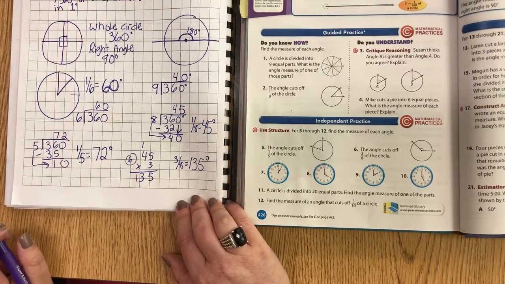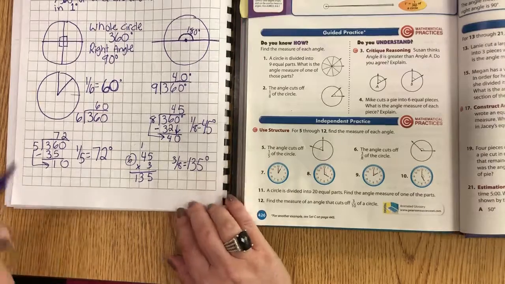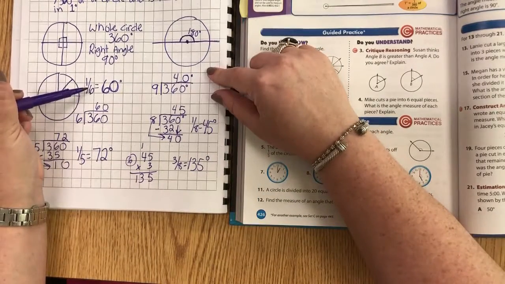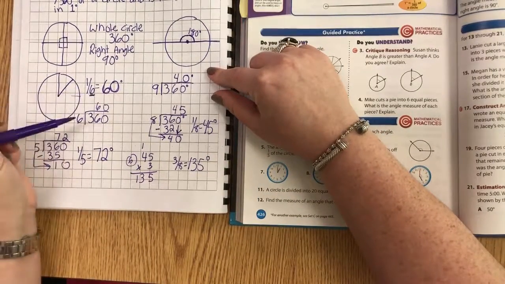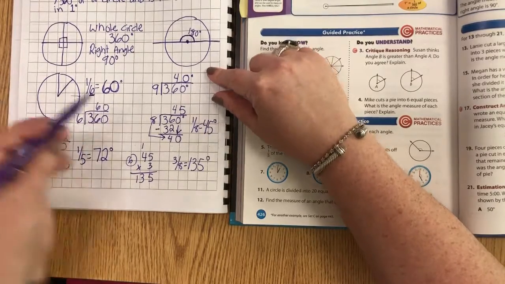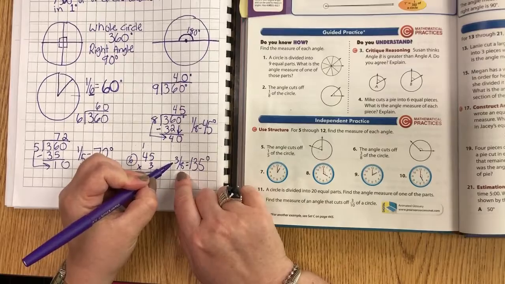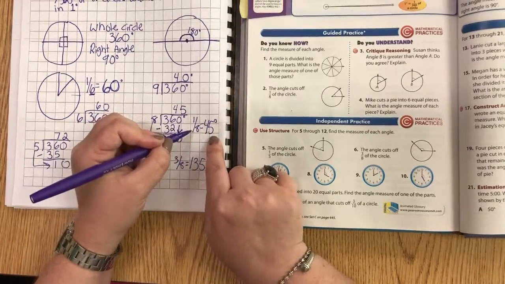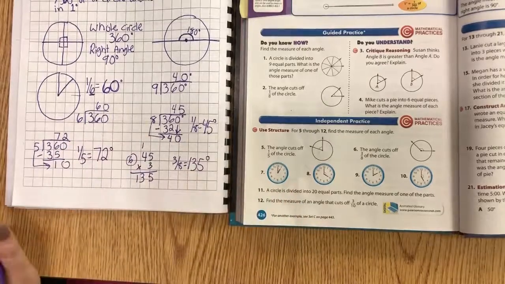Cool, right? Not so bad. So when you're given a unit fraction, take 360 divided by your denominator. And then if you're given a fraction that has more than 1 as a numerator, you're just taking those unit fractions and multiplying it by that numerator. Okay? You got this.